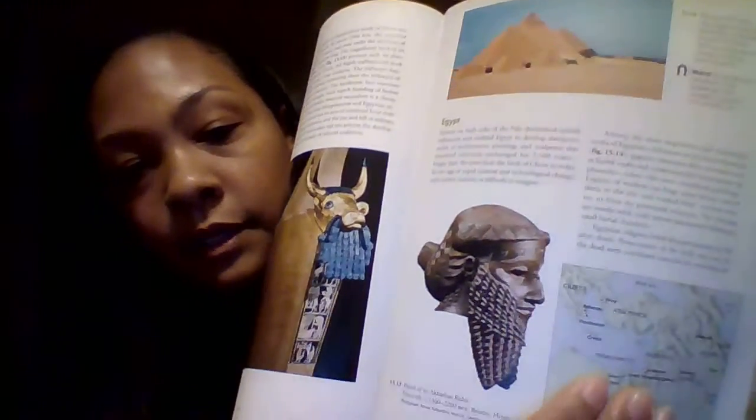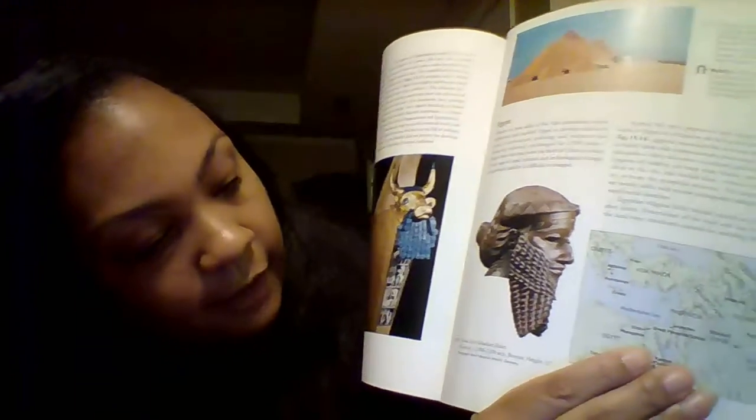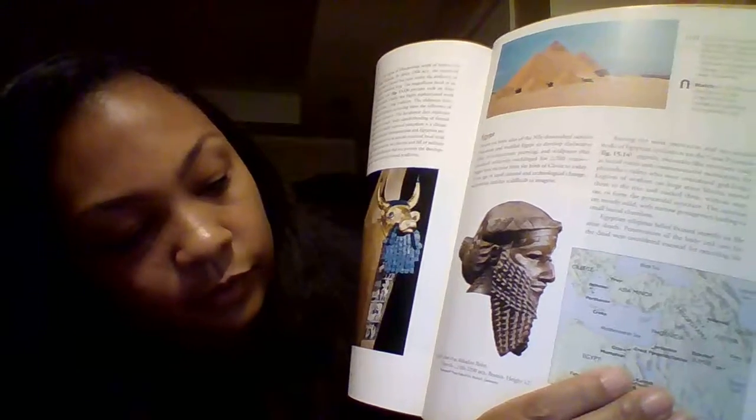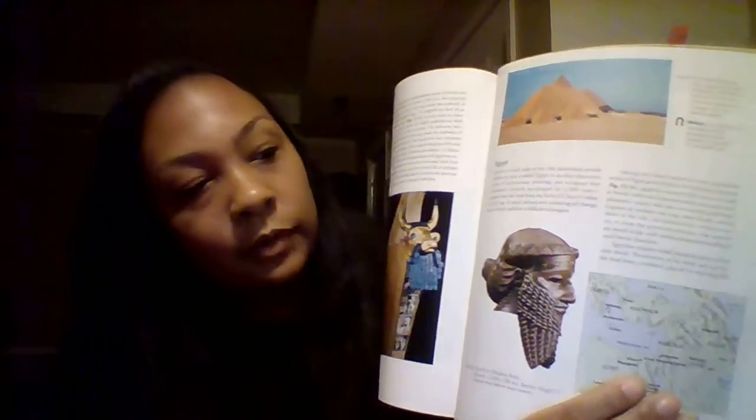I personally like the Egyptian time period in their sculptures. I liked how they used bronze on a lot of their sculptures. As you can see here, this was a bronze sculpture of the head of a ruler. I can't pronounce his name, but I really liked the bronze work that they did when featuring rulers and kings and such.